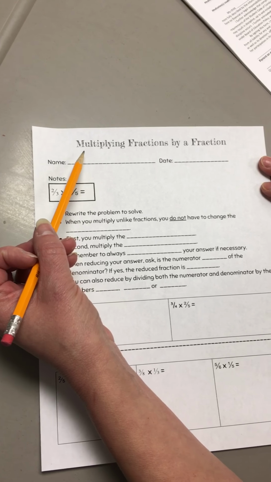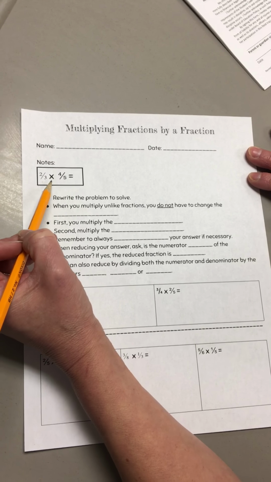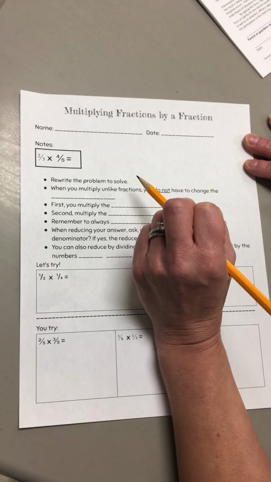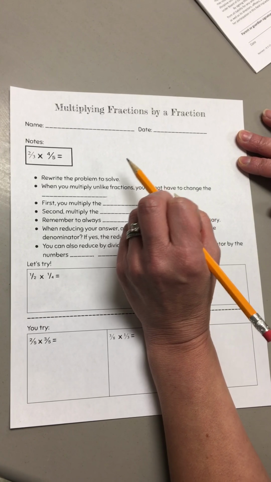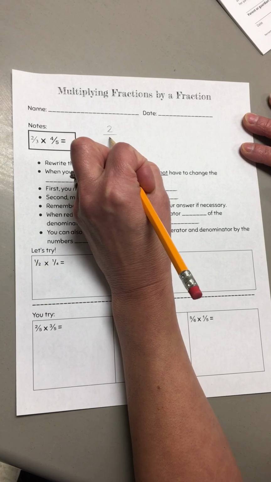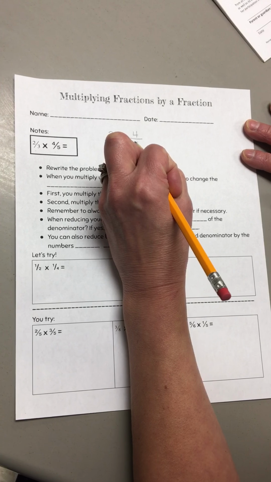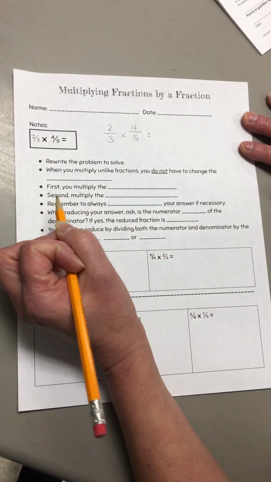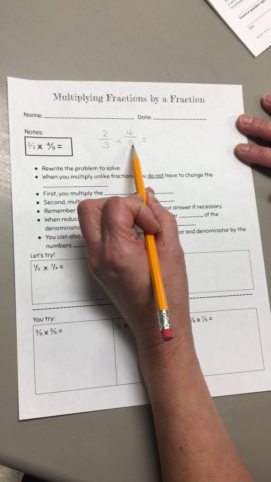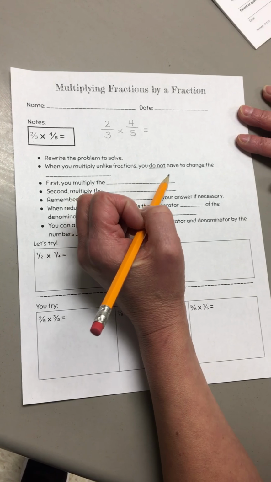Okay, when you're multiplying a fraction by a fraction, we're going to start off with this problem, 2/3 times 4/5. The first thing I'm going to do is rewrite my problem so that the numerators and the denominators are matching. So go ahead on your paper and write 2/3 times 4/5. Okay? When you multiply fractions that have unlike denominators, you do not have to change the denominator.